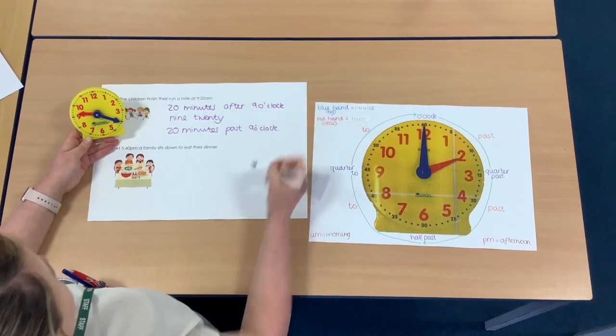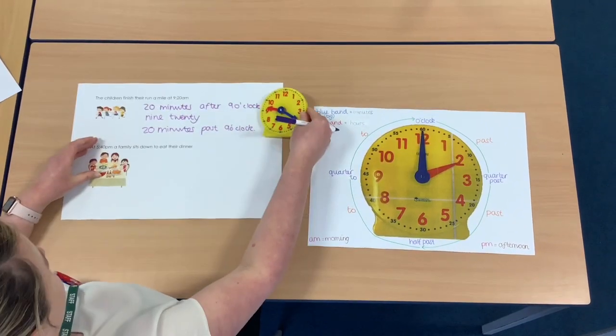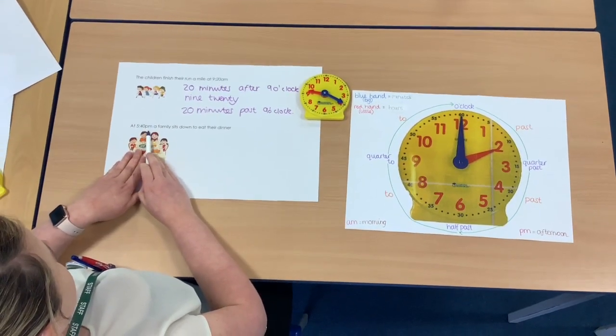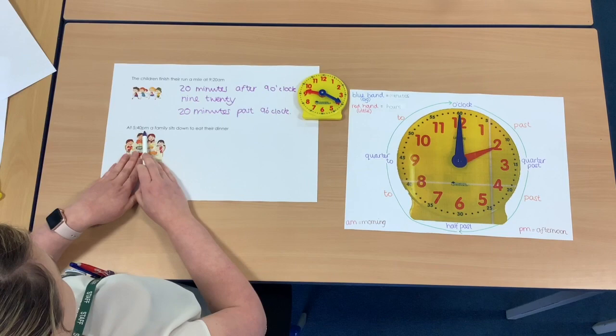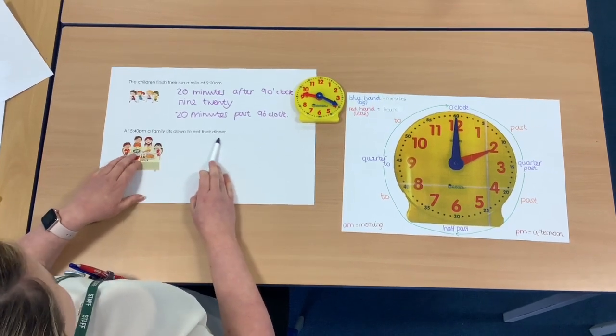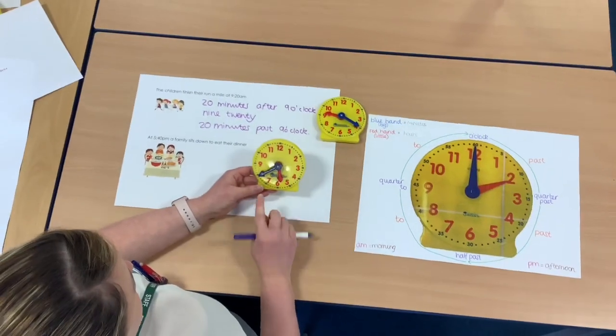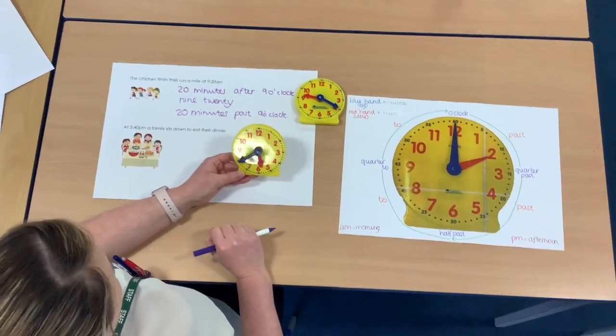Okay, so there's my 3 different ways that I could say the time. If we look at sentence number 2, at 5:40 p.m., so that's in the evening, a family sits down to eat their dinner. If we have a look at that one on the clock, okay, so this shows us 5:40.